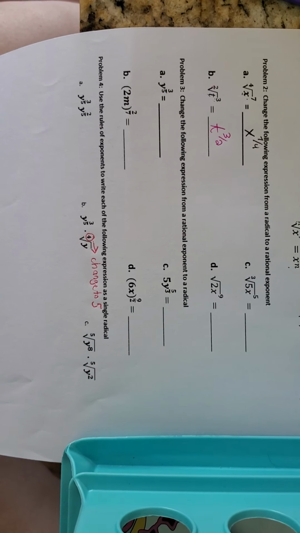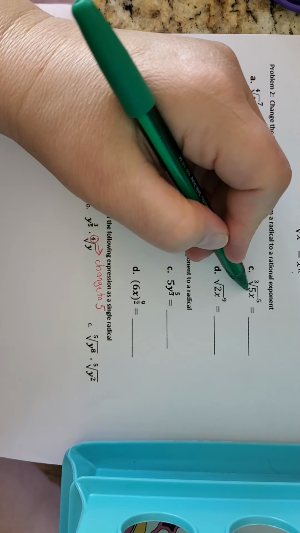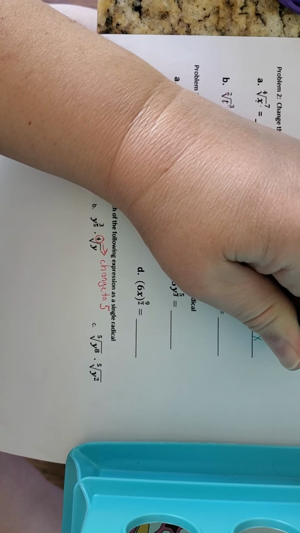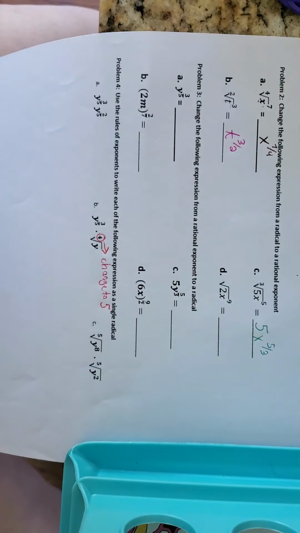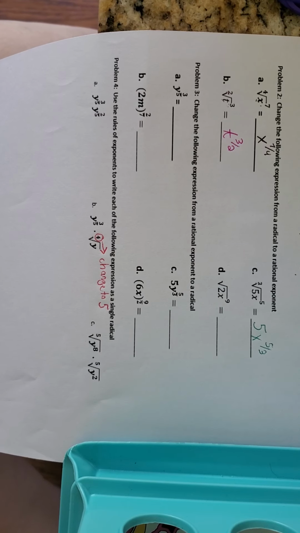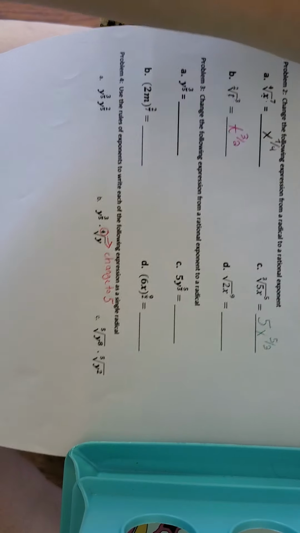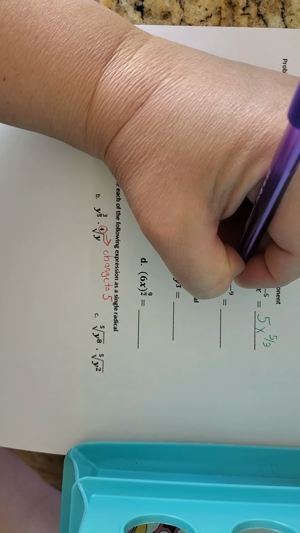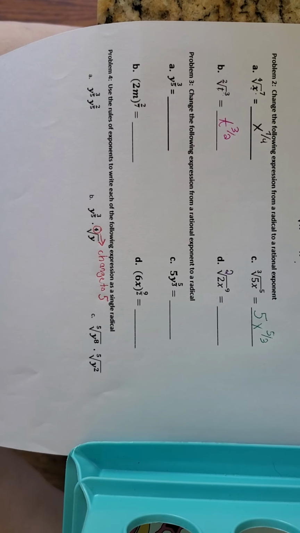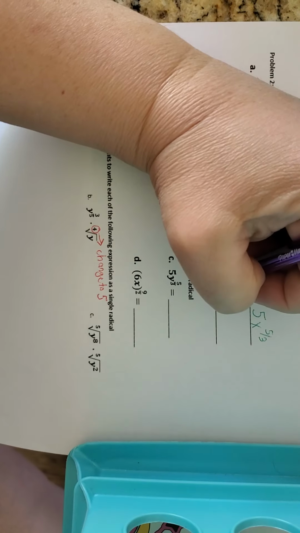Let's look at C. Okay. Same thing here. Don't be daunted by this. Okay. 5 times x to the 5/3. And then look at D. There's an understood exponent, or excuse me, root. It's a square root, not exponent 2. Understood root of 2.